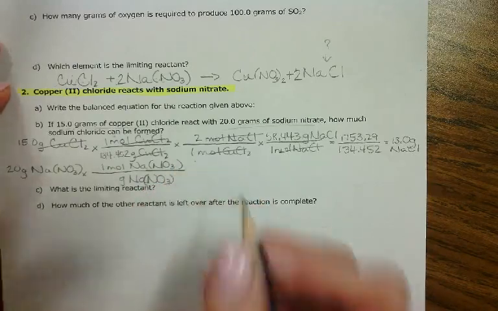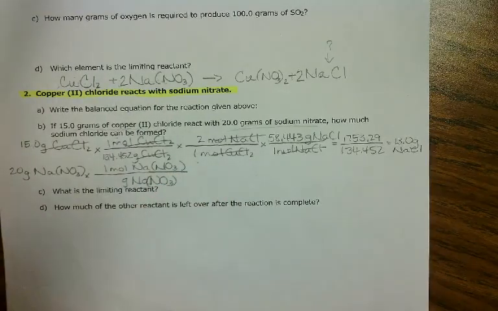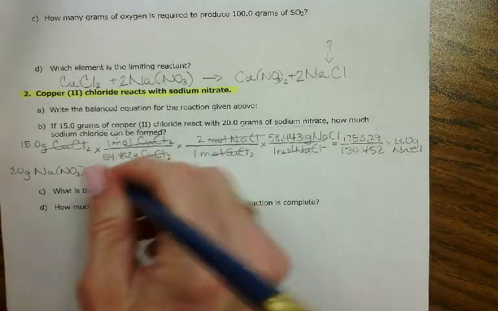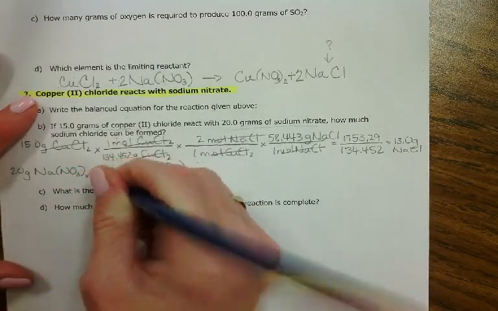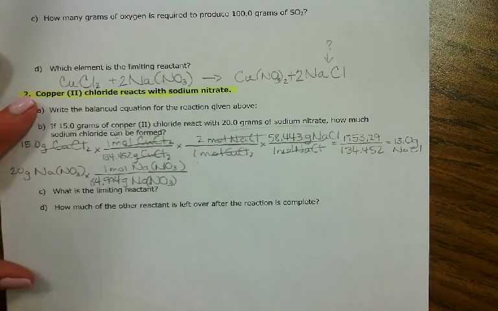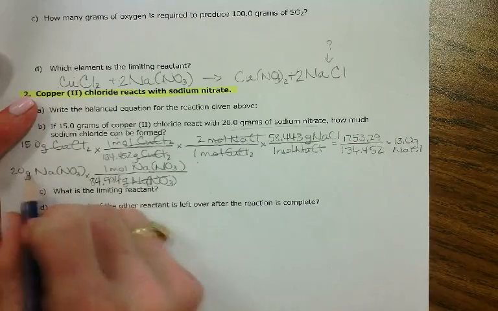So I go back to my periodic table, and sodium is 22.990 plus 1 nitrogen plus 3 oxygens. And I get 84.994 grams. Okay, so far that's an 8, by the way. There we go. So grams cancel.